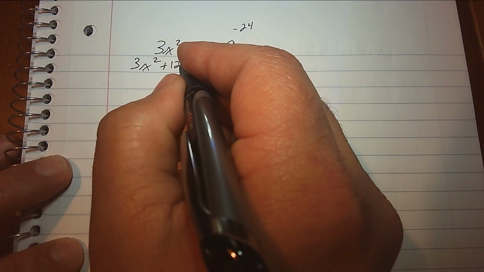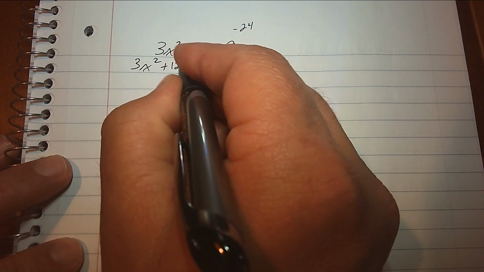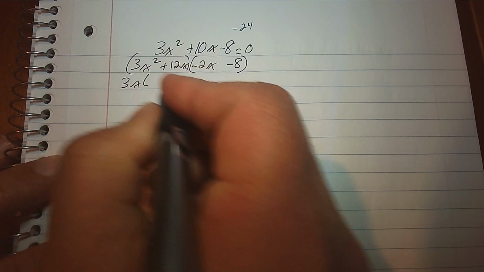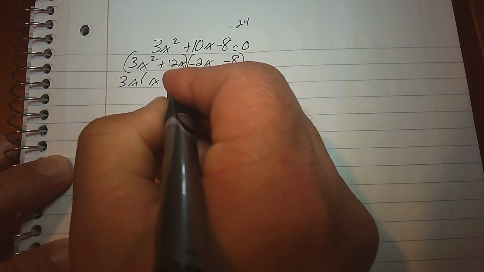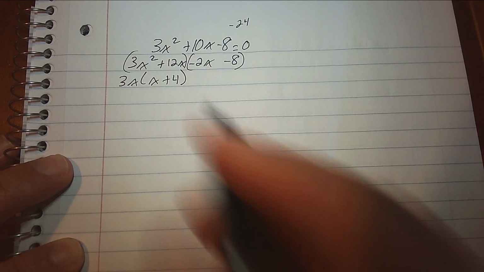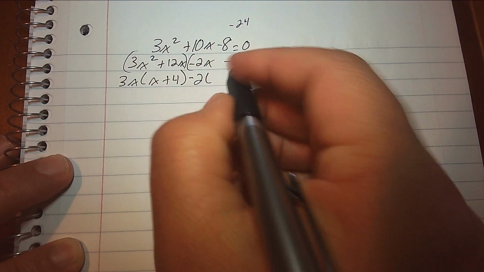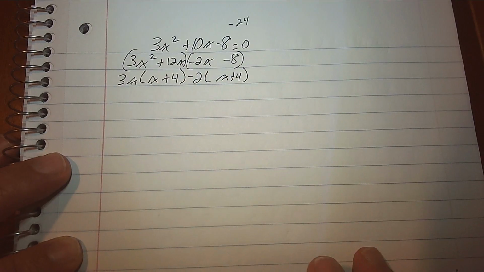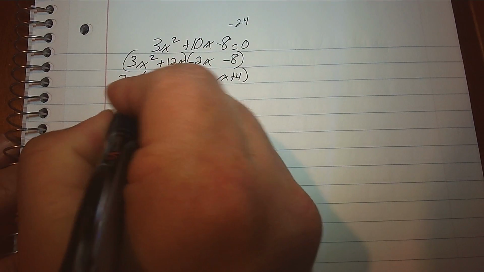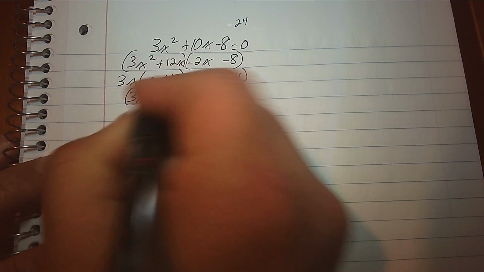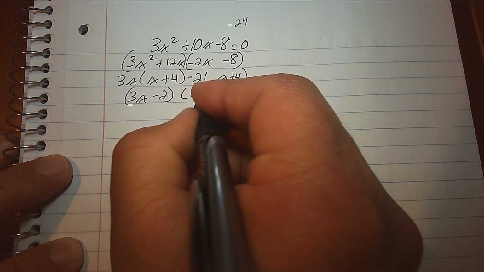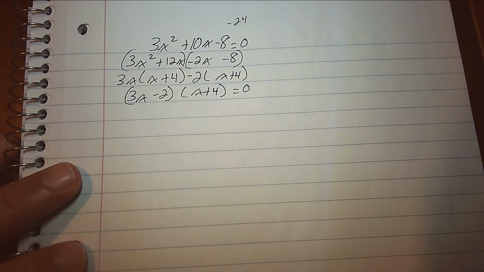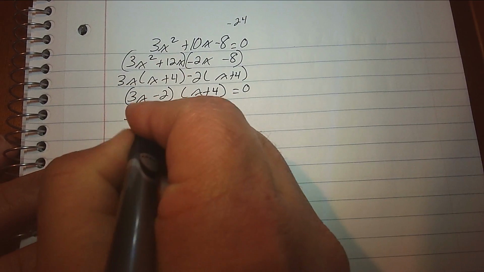So let's factor this out by grouping. I know I can take 3x out of this front, so I end up with x plus 4. And I can take -2 out of the second one, and I end up with x plus 4. So I've got the same binomial in the parentheses, so I know I did that correctly. So my two factors would be 3x minus 2 and x plus 4. And remember, they were set equal to 0. So now I'm going to set each individual one equal to 0.